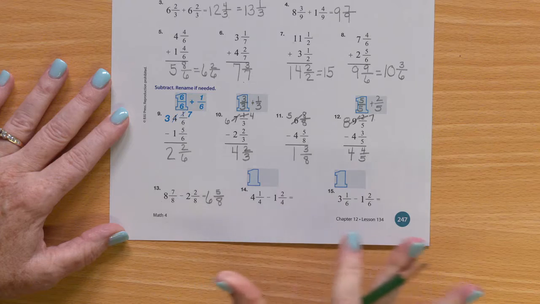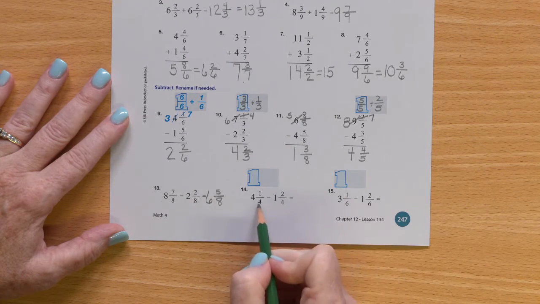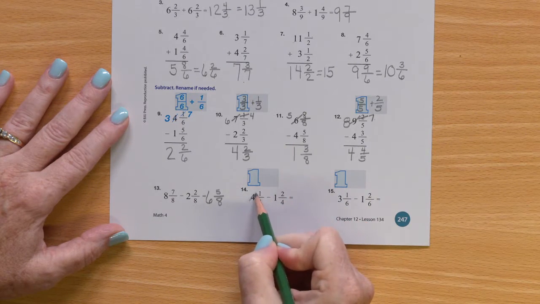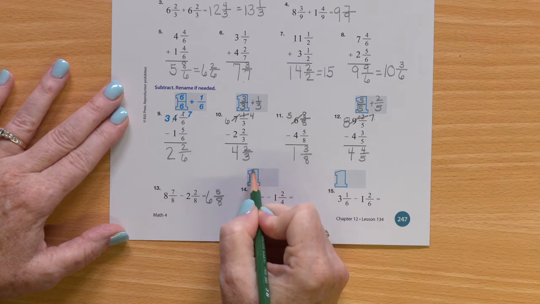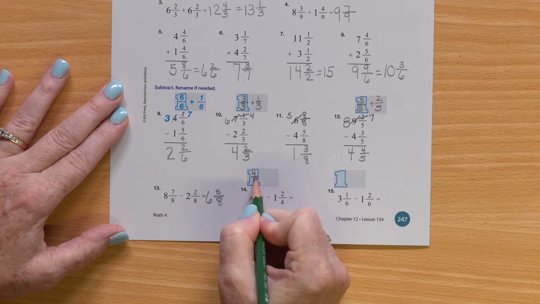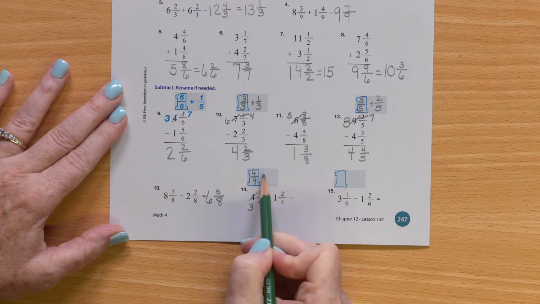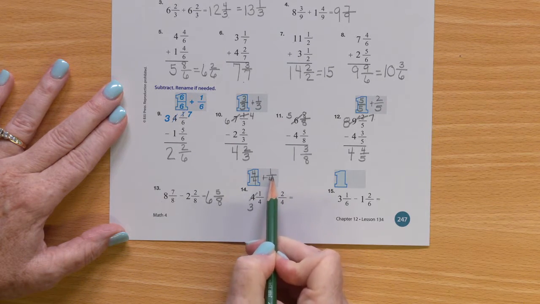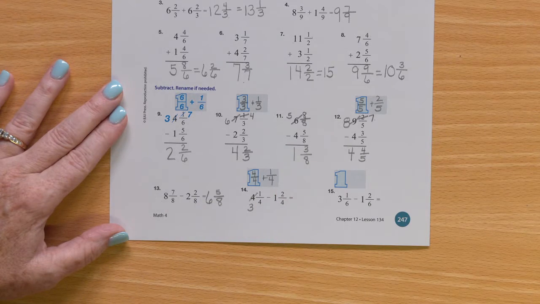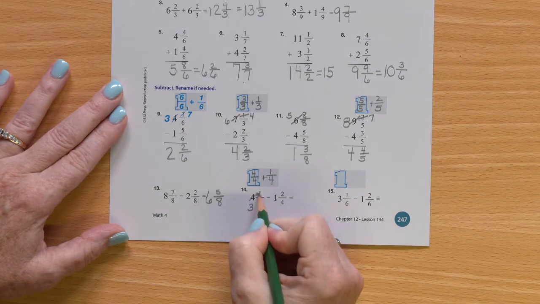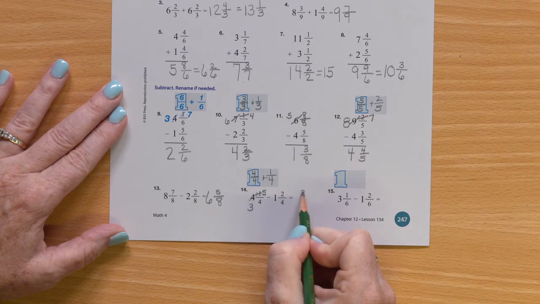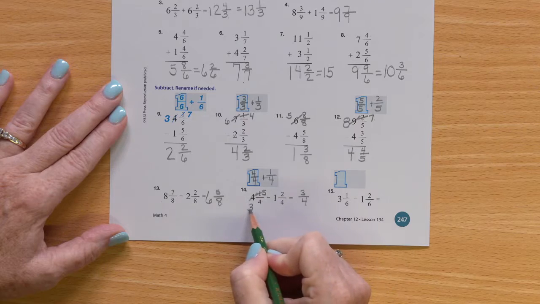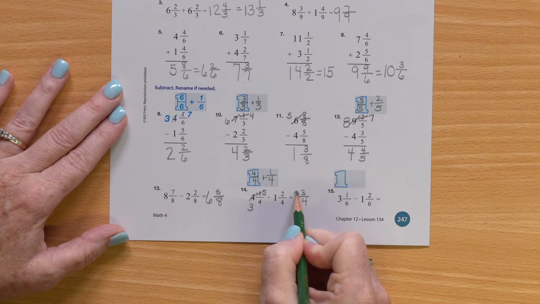1/4 minus 2/4, we need to rename, don't we? Because that's not enough fourths. So cross off your whole and rename that as fourths. That's going to be 4/4. Plus you already had the 1/4. So how many fourths do you have? Yeah, you have 5/4. Now we can subtract easily. 5/4 minus 2/4. And then subtract your 3 minus 1.